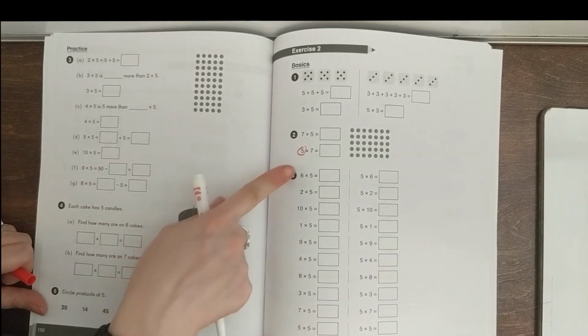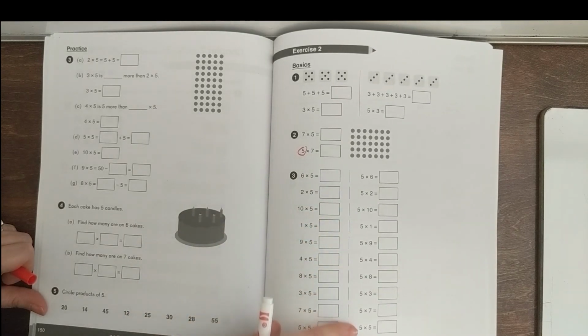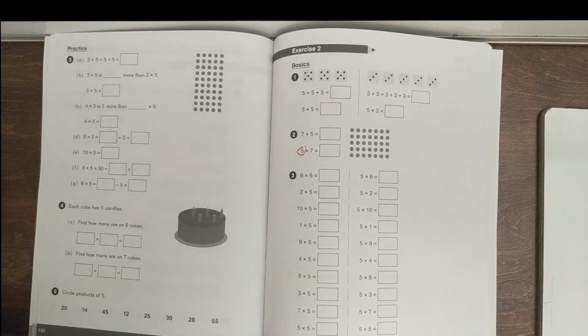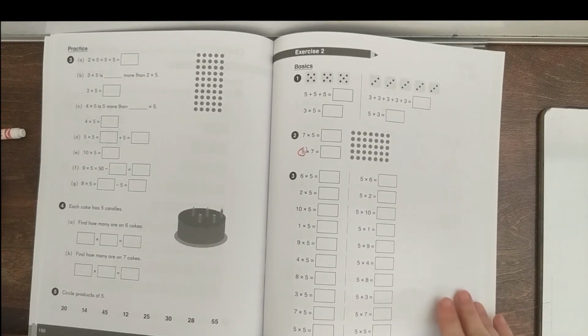Number 3 has a bunch of multiplication facts that are all multiples of 5. So go ahead and work on that on your own. And when you're done, come to the next page. You can pause the video here if you'd like.